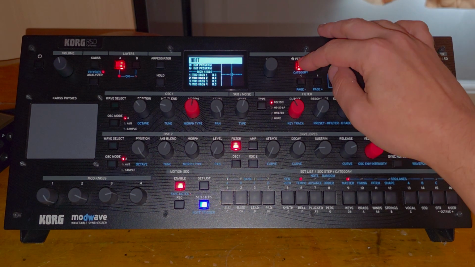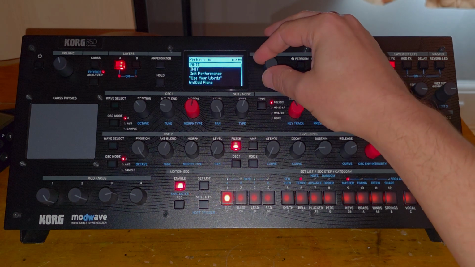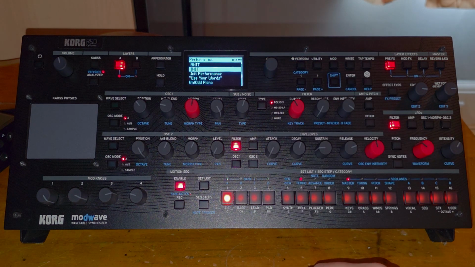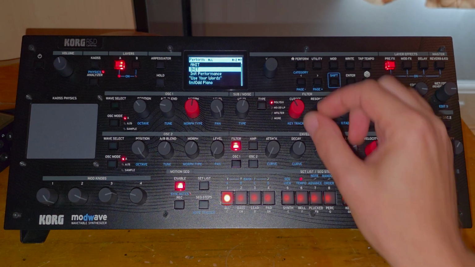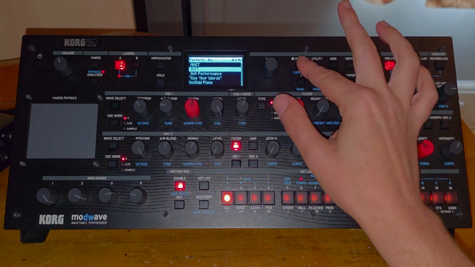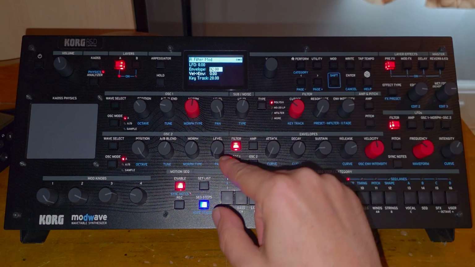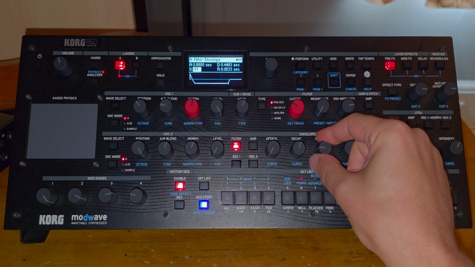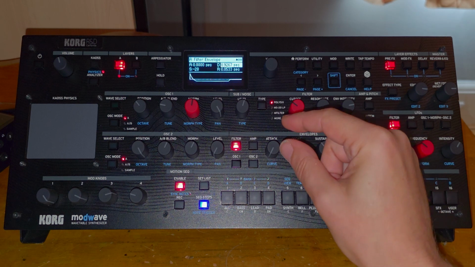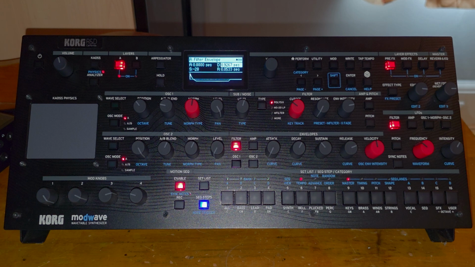The next one is sequencer performance. Okay, so for this one we'll go to Init. We'll turn the filter down. I'll have that.